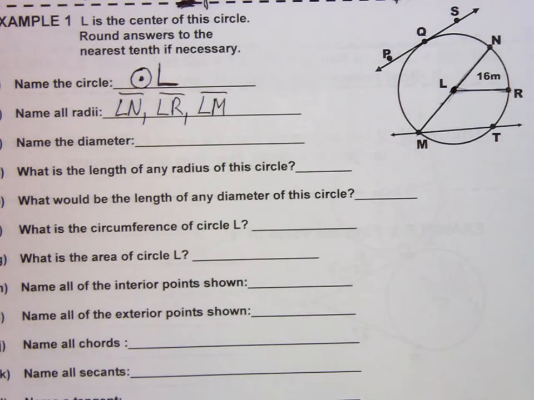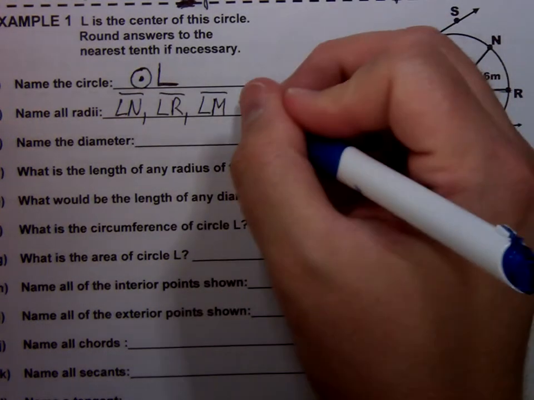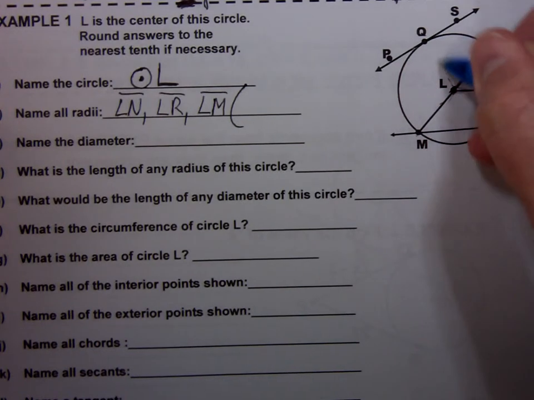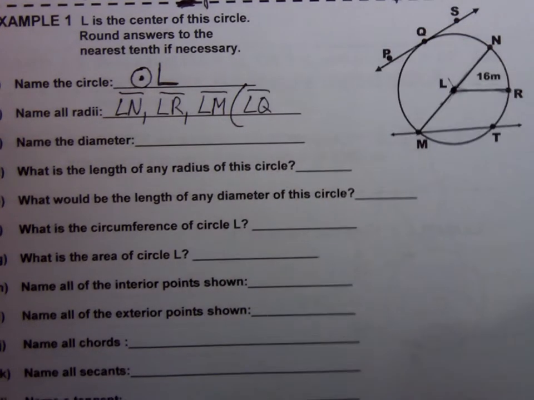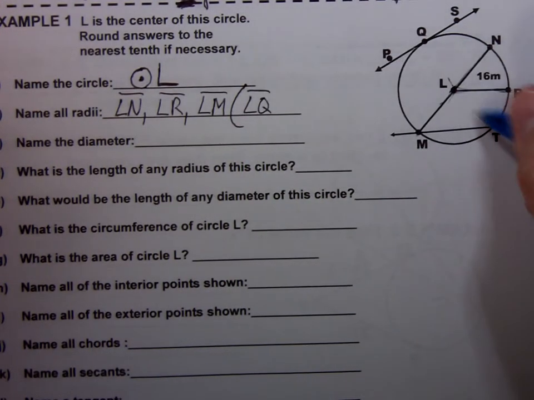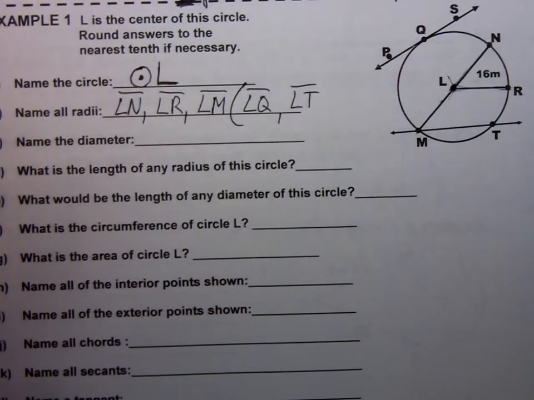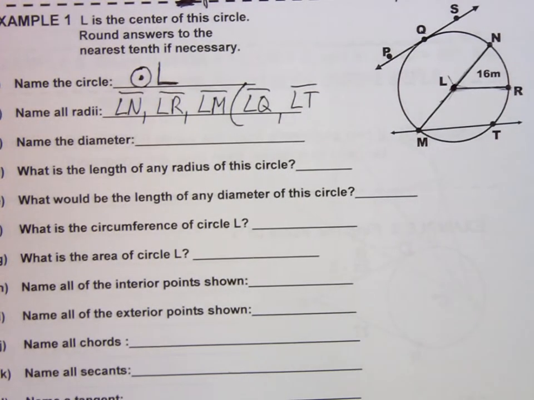Now, there are some other radii that are not shown, but could exist. And so because the directions did not specify that we only wanted to name all the radii shown, we need to go ahead and include these as well. And I'm going to put these in parentheses because they're not shown. But we could draw a line segment from L to Q to create a radius. So there is a radius from L to Q. And we could also do it from L to T. Basically from that center point to any point on the circle. So however many points you have named on the circle, that's how many radii you can have.